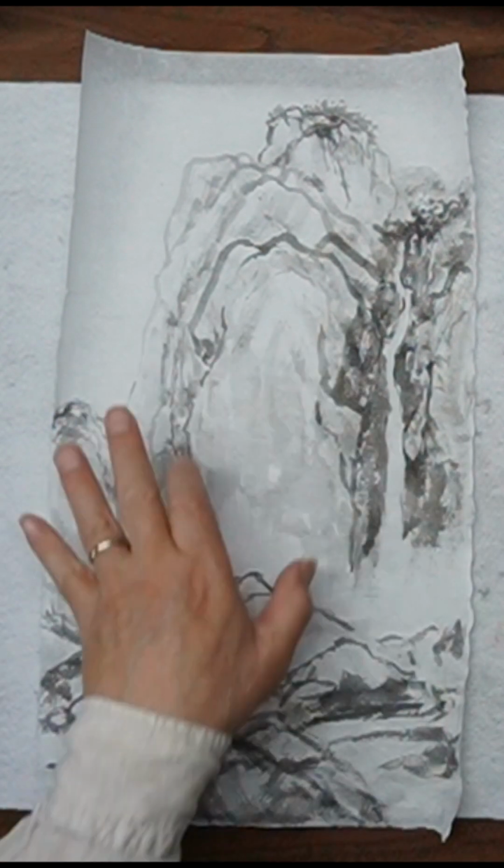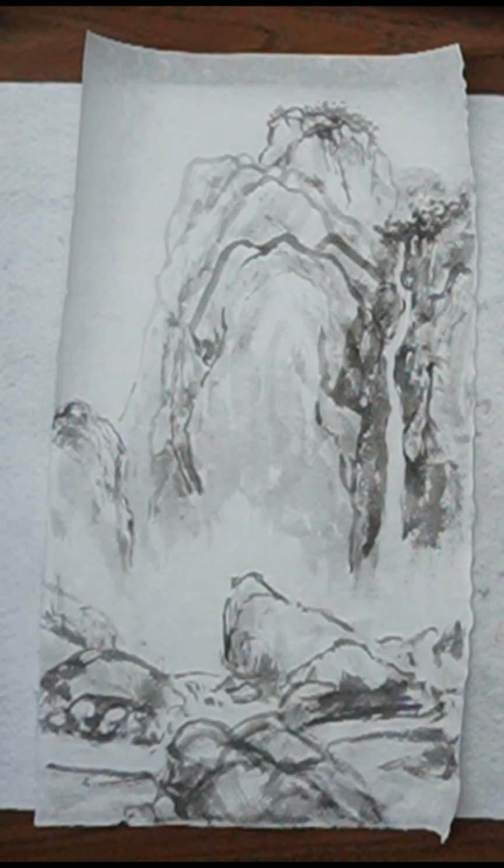blocking in the shape, just getting the grays, what you call the mid value, or mid-tone. Half tones, that's what they call it.